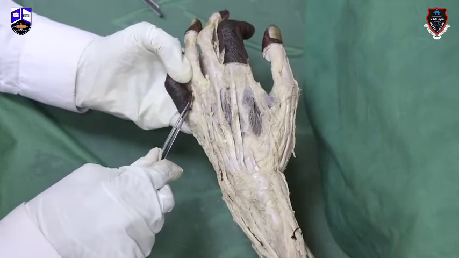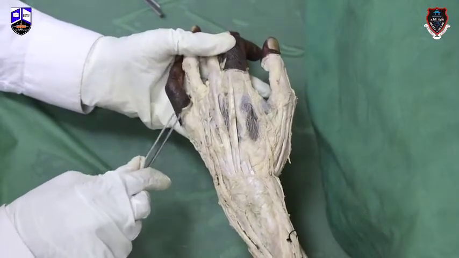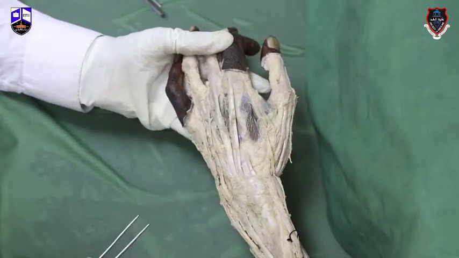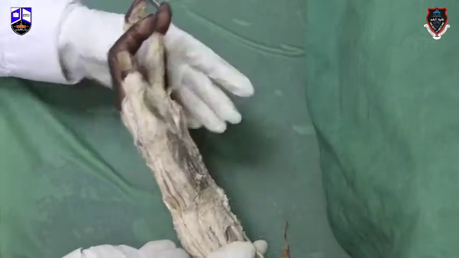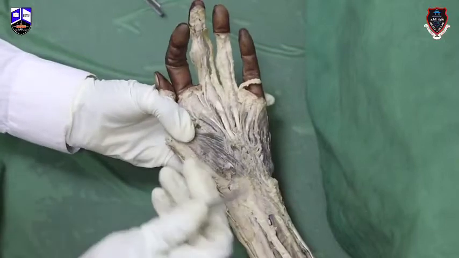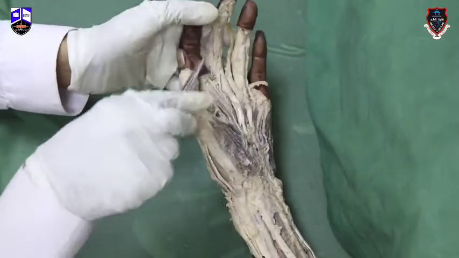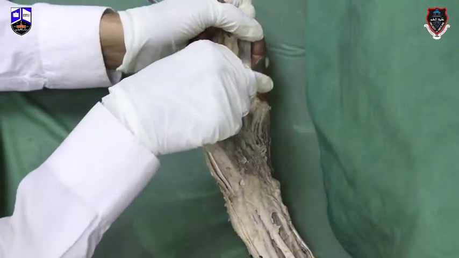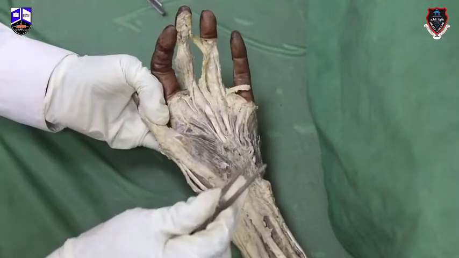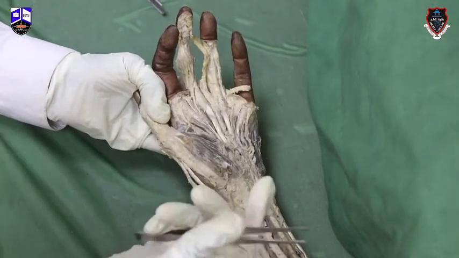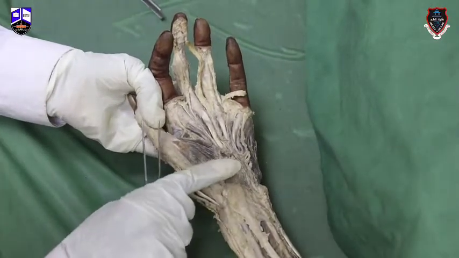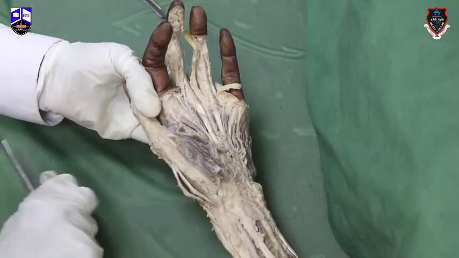General features: the skin over the dorsum of the hand is thin and freely mobile, while the skin over the palm of the hand is thick, not mobile, and characterized by the flexor creases. Also there is a structure called the papillary ridge for grip. This is a general view of the hand region.